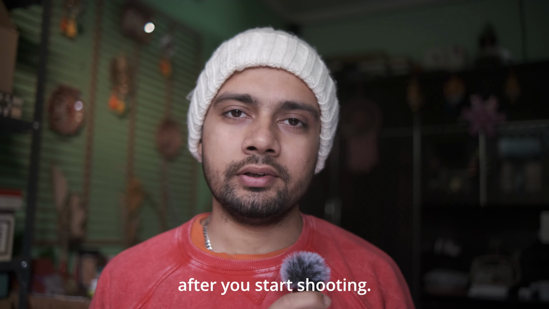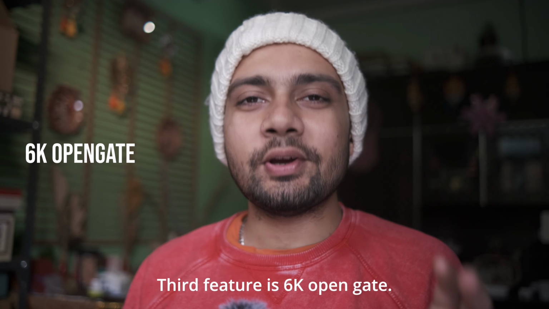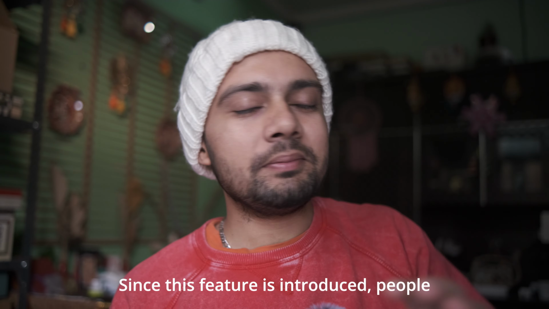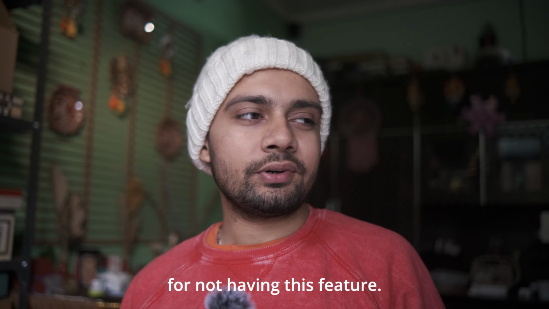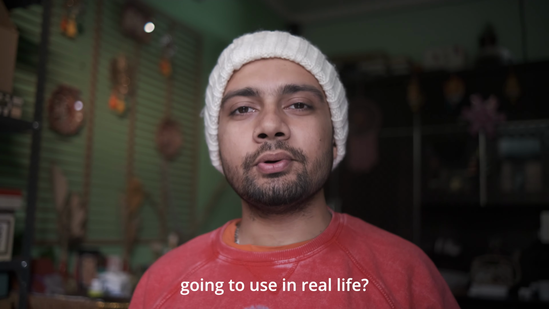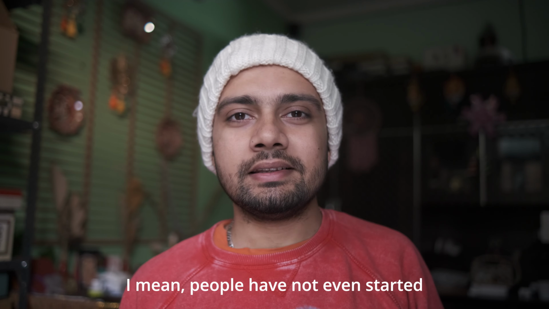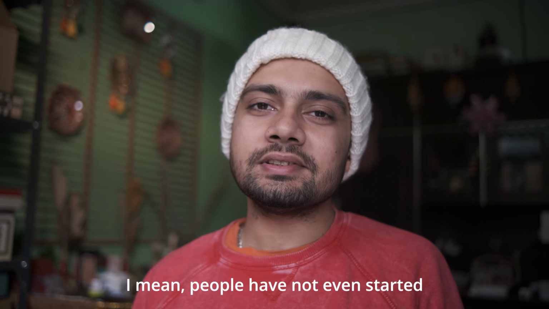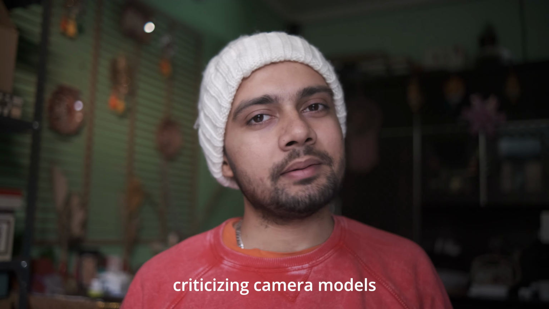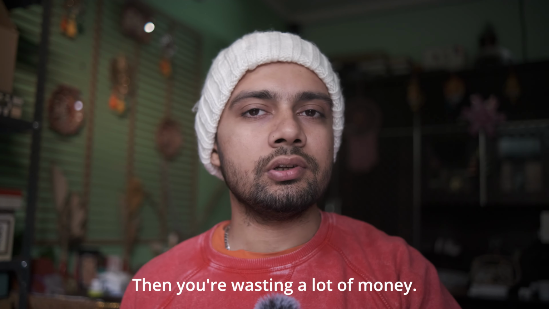Third feature is 6K open gate. Since this feature is introduced, people have started criticizing camera models for not having this feature. What do you think? How much of 6K open gate are you actually going to use in real life? मेरे को तो नहीं लगता है. I mean, people have not even started using 4K properly yet, and they're criticizing camera models for not having 6K open gate. अगर आप 6K ओपन गेट ना होने के बेसिस पे कोई और गलत कैमरा मॉडल चूज कर लेते हो जिसकी आपको रिक्वायरमेंट नहीं थी, देन यू आर वेस्टिंग अ लॉट ऑफ मनी.